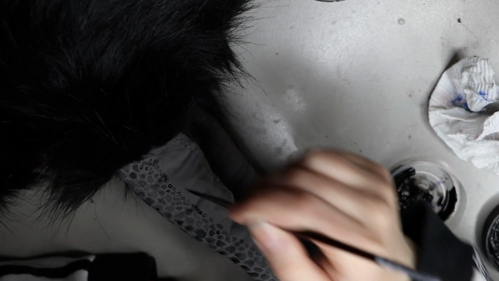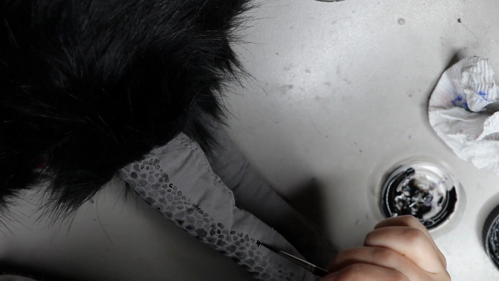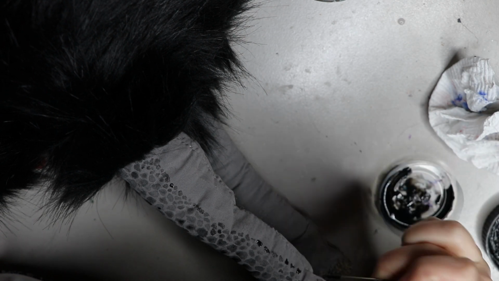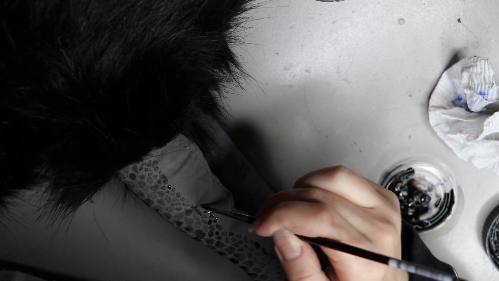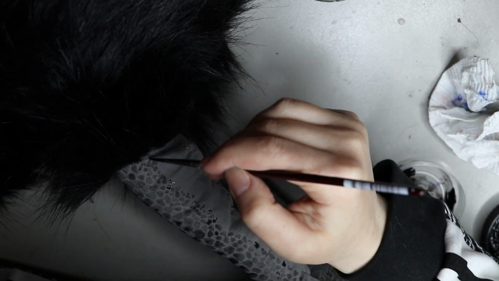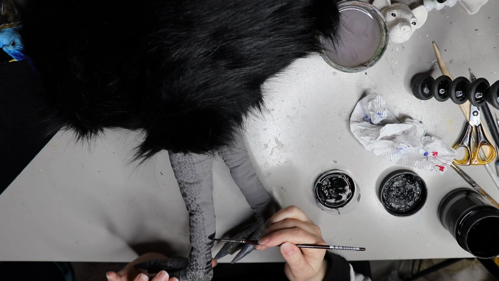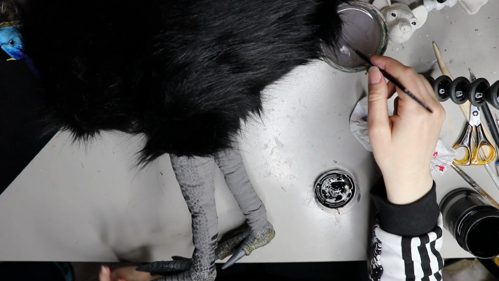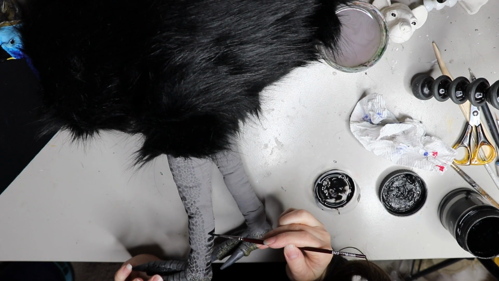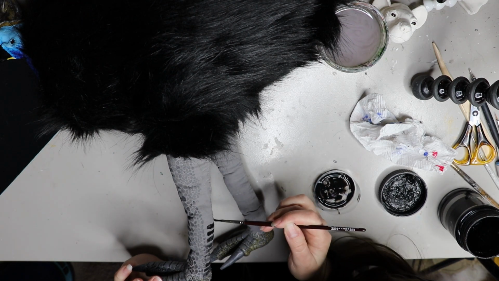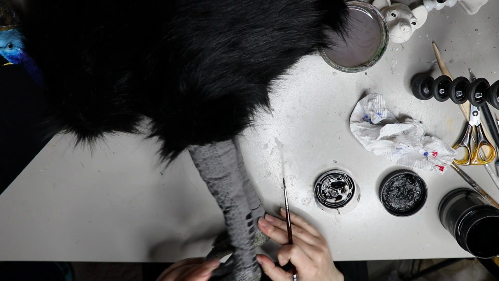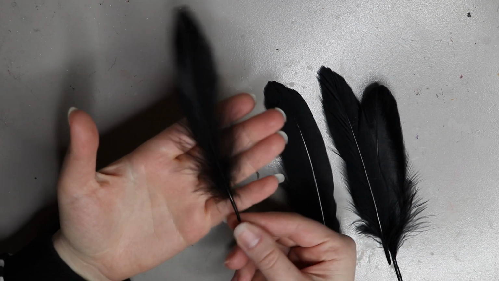And because it is watered down, it dries really smoothly, and it's not too much of a stark appearance. Whereas if you put just plain black paint on, it would be quite stark. So that's why I used a watered down paint, and it absorbs into the fabric a bit better and makes it a bit more seamless. So yeah, I think using this method really worked to make it a bit more realistic.